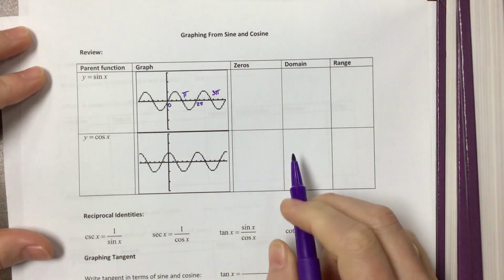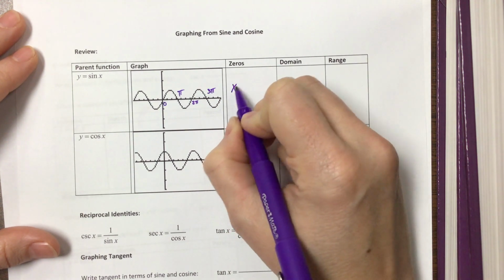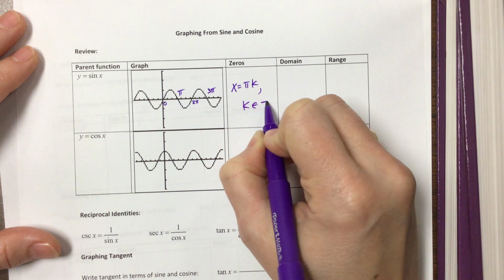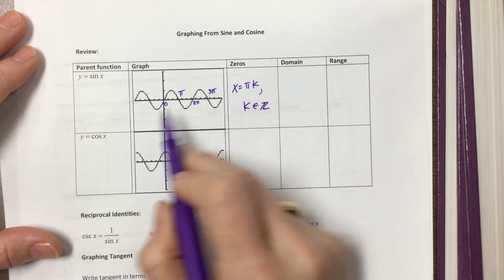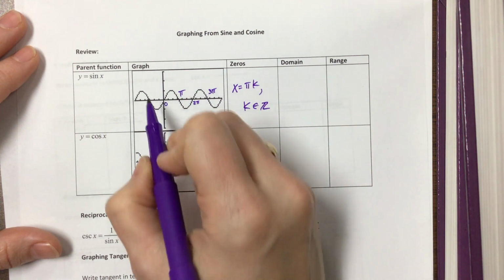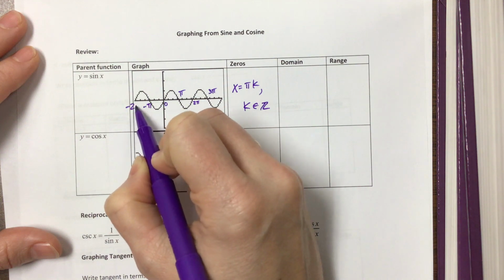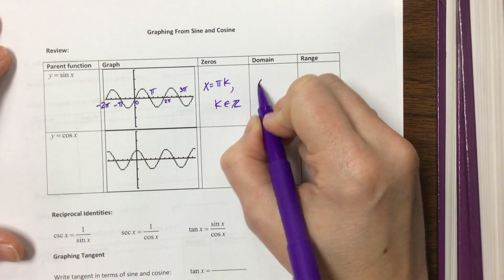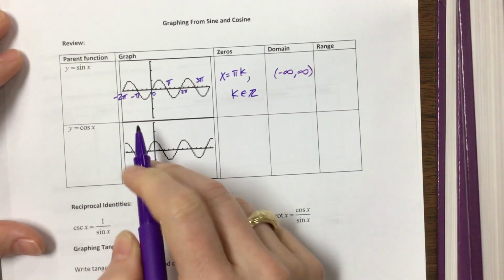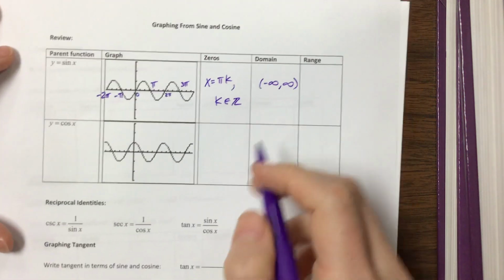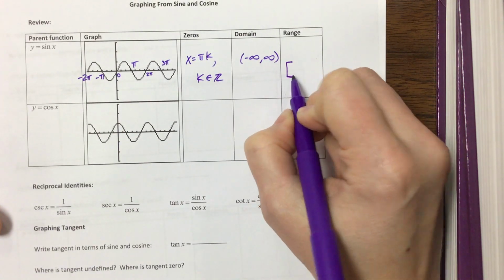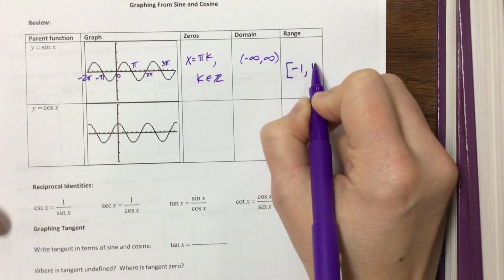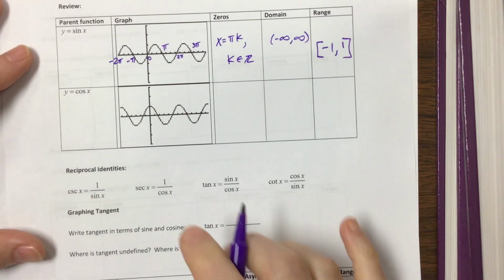So we have infinitely many zeros. What we're going to say is when x is equal to pi k, where k is an element of the integers. So k can be 0 right here, it can be 1, 2, 3, it could be -1, -2, so those are all the different values. The domain is all real, so from negative infinity to positive infinity, you can take the sine of any angle. The range stays between -1 and +1.